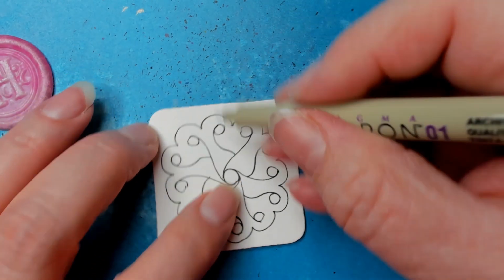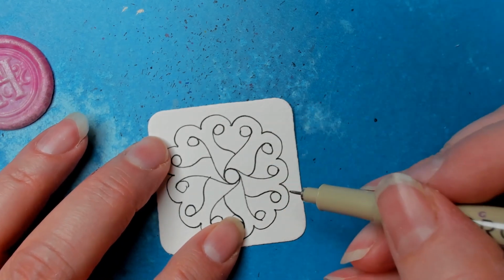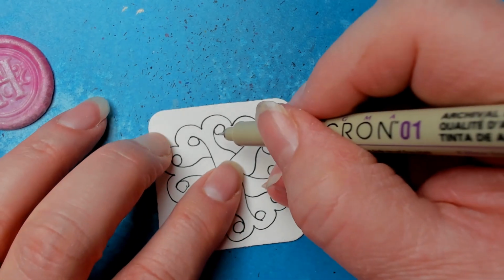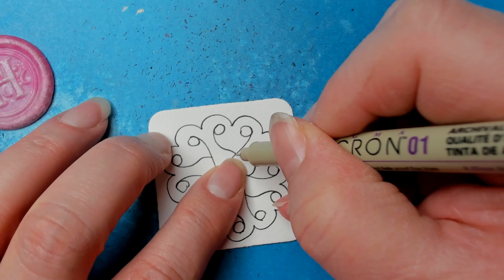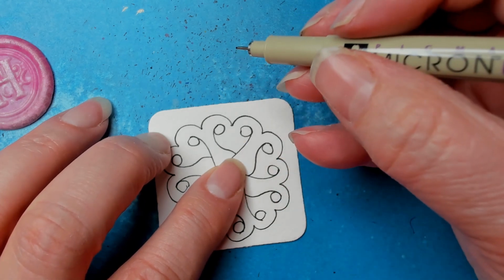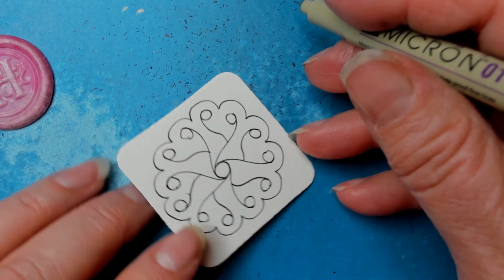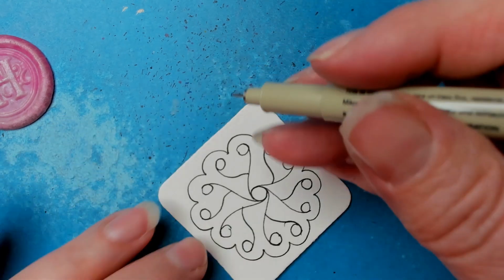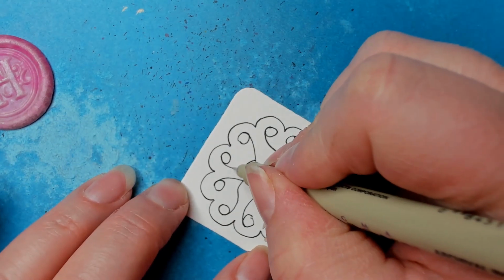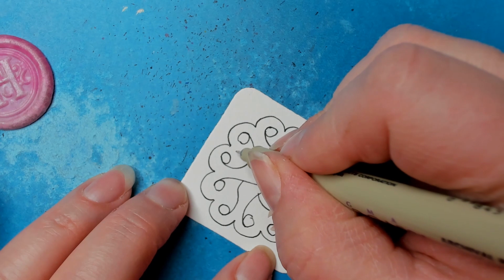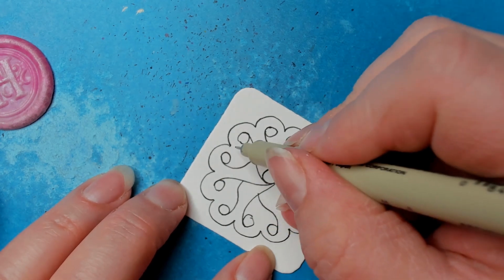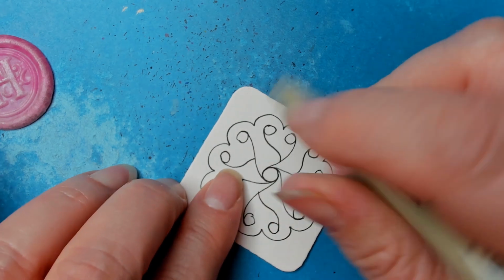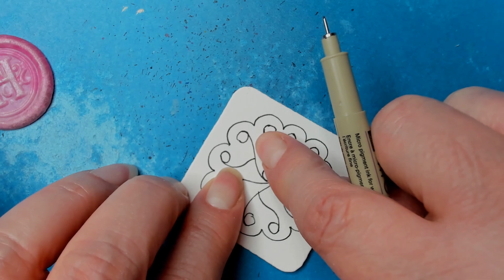Okay, this kind of creates a backwards Y, I guess. So looking right here, what we're going to do, and I am going to turn my tile, let me turn it this way. We're going to aura, it's kind of like what we just did, but we're doing it in between these lines here, if that makes sense.